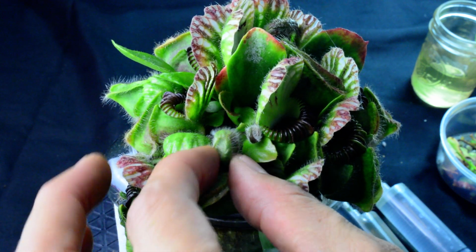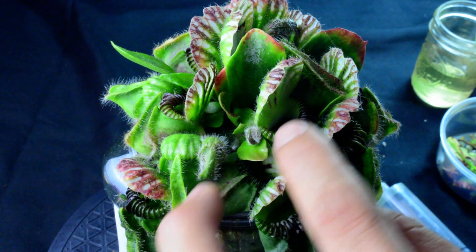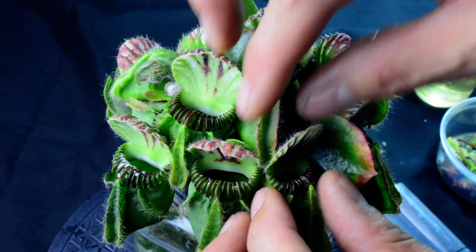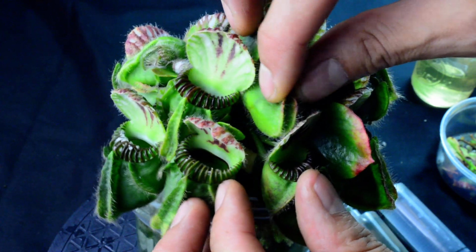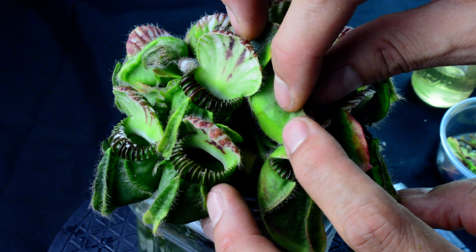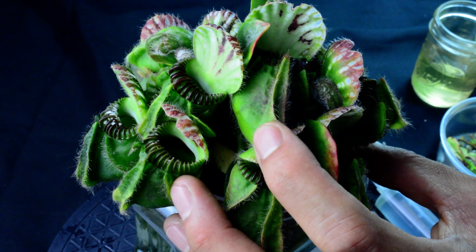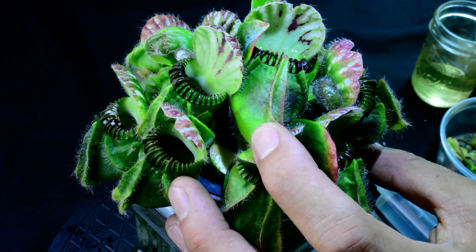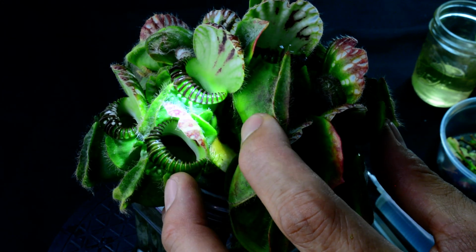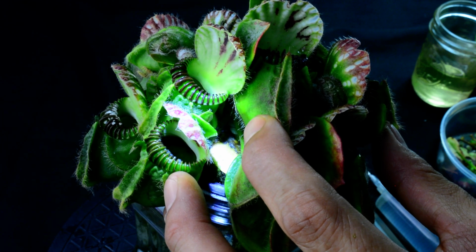So now there's room for this one. So when I look in here, way deep down into the crevasse, you can see in a moment when I shine a light on it, there is a yellowing leaf way down there.